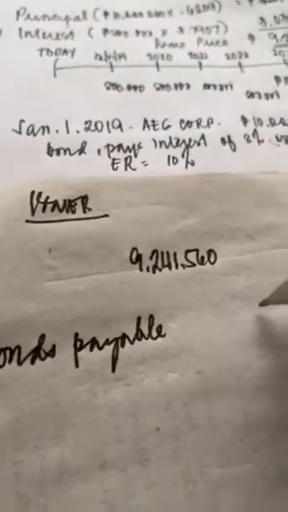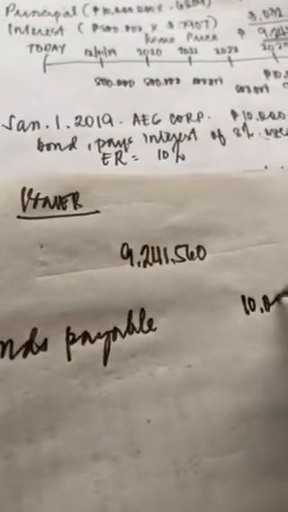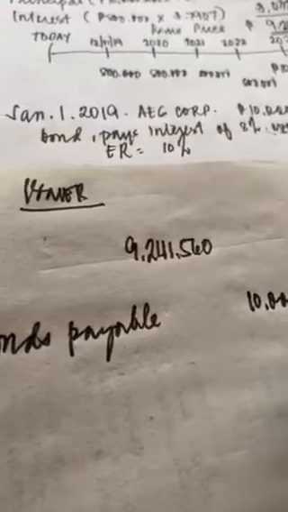Remember, as far as the issuer is concerned, he has to credit the bonds payable account for the face amount of the bond, which is 10 million pesos.